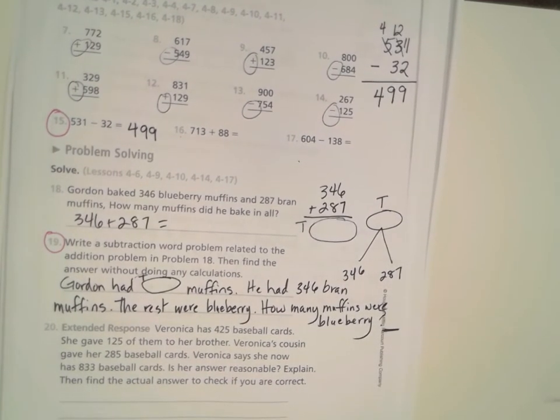It says Veronica has 425 baseball cards. She gave 120 of them to her brother. Veronica's cousin gave her 285 baseball cards. Veronica says now she has 388 baseball cards. Is her answer reasonable? Explain. Then find the actual answer to see if you are correct.